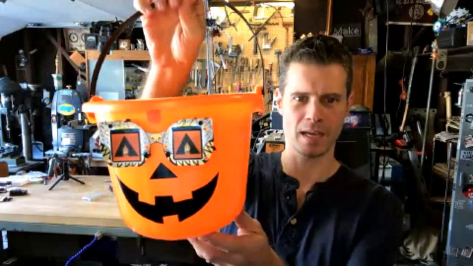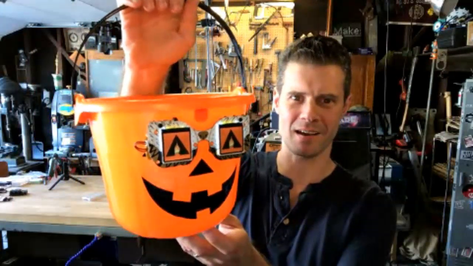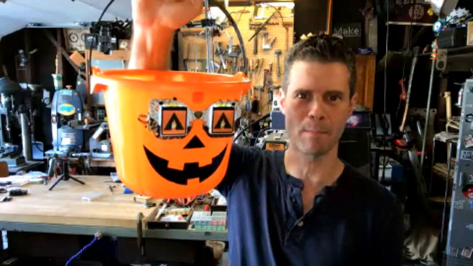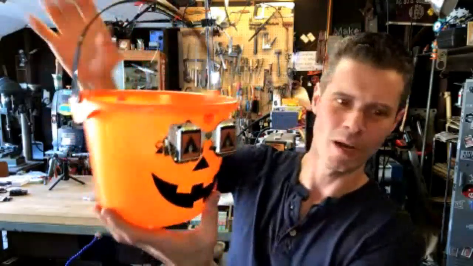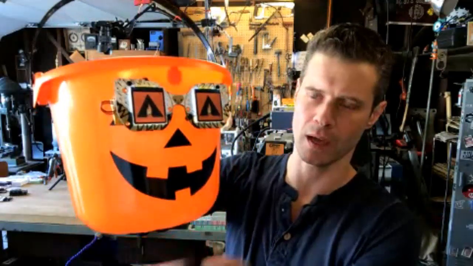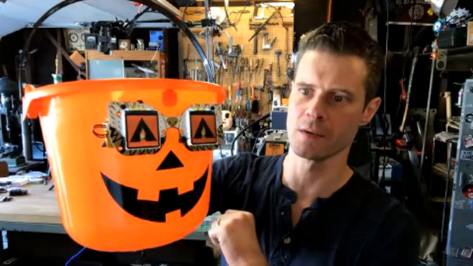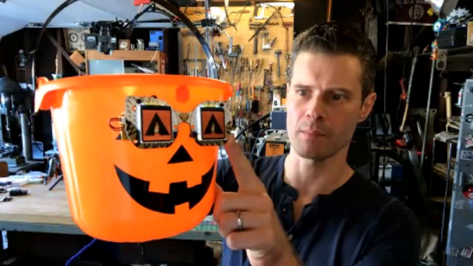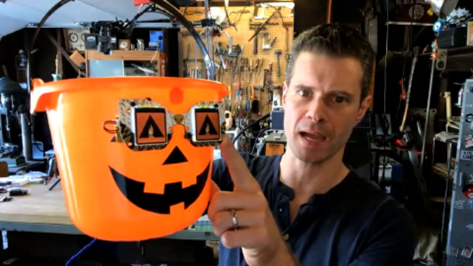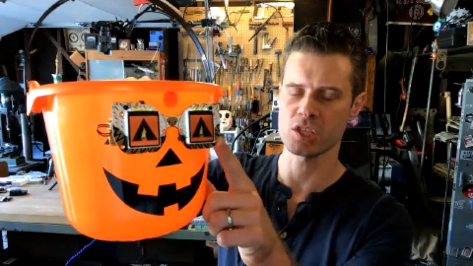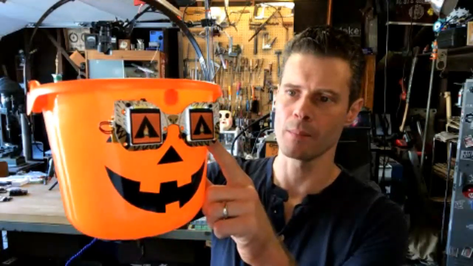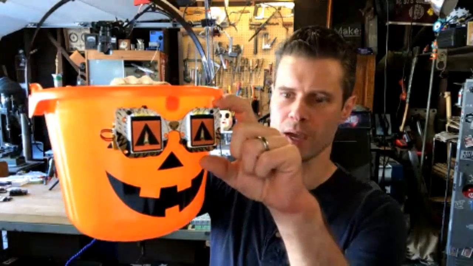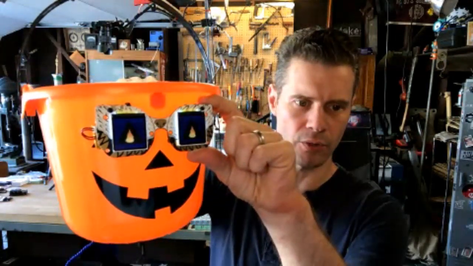And what I've got is, you guessed right, it's Monster Mask on a classic candy bucket. And so what you'll notice is this is not your typical eyes that we've been showing on the Monster Mask. Instead, I'm playing a pair of GIFs back. And so this is using the Arcada GIF player. And we've also got buttons that allow us to cycle through different GIFs.